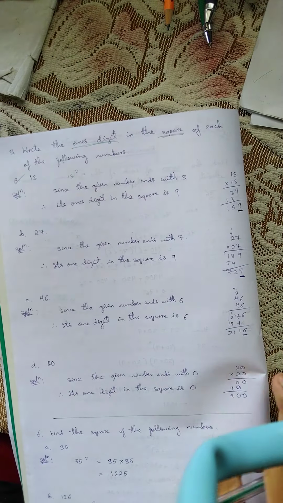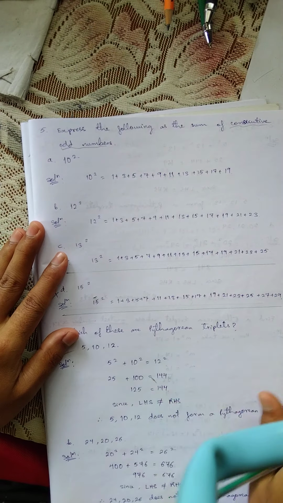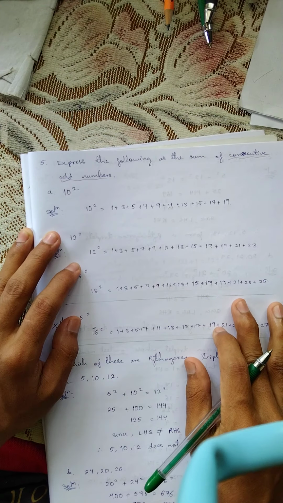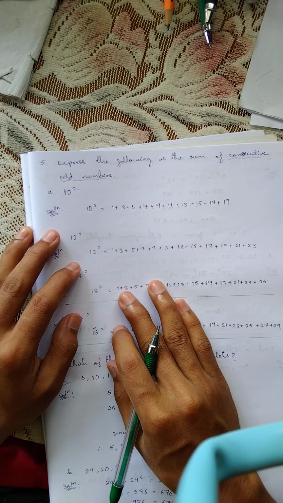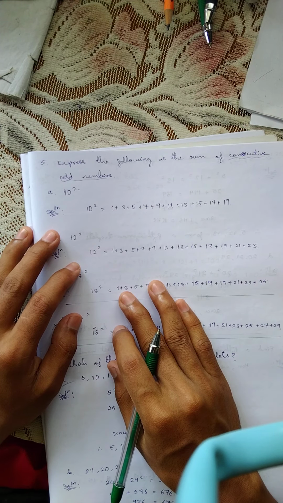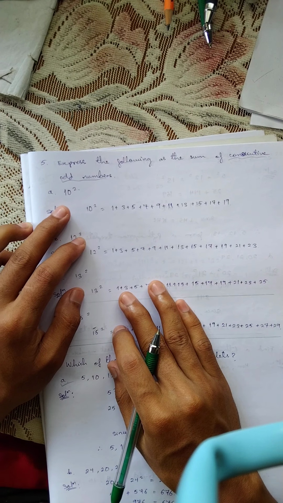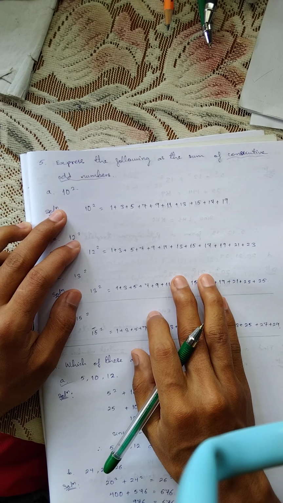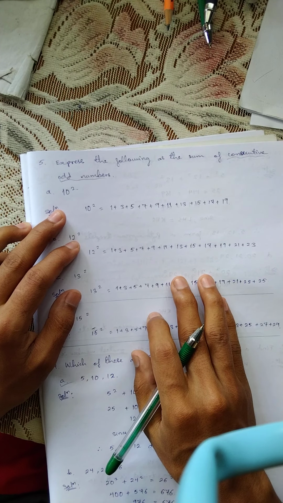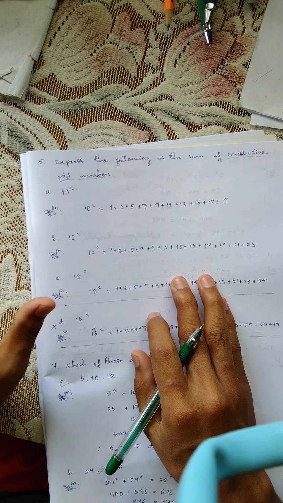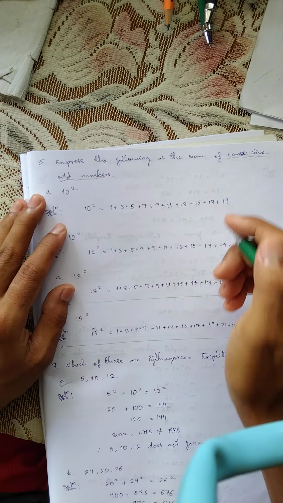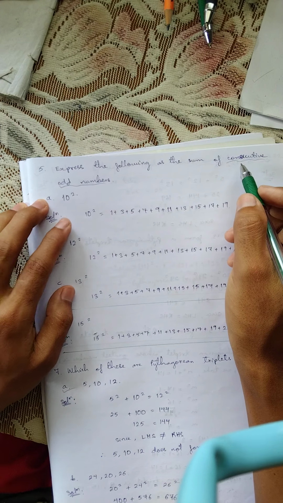Alright, now let us jump to question number 5. Express the following as a sum of consecutive odd numbers. What is given here is 10 square. It is already given in terms of power 2. So we have to find this 10 square without multiplying, but by applying consecutive odd numbers.